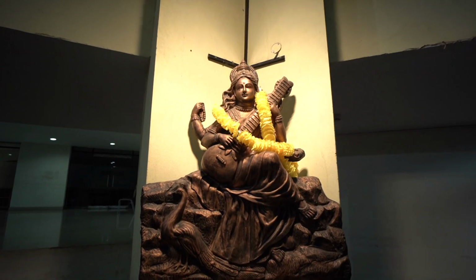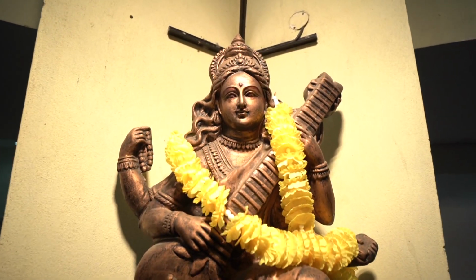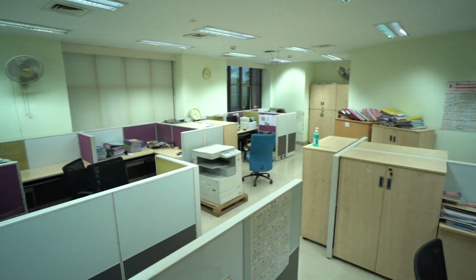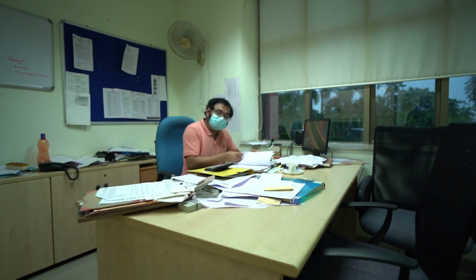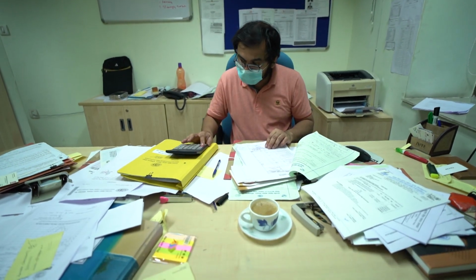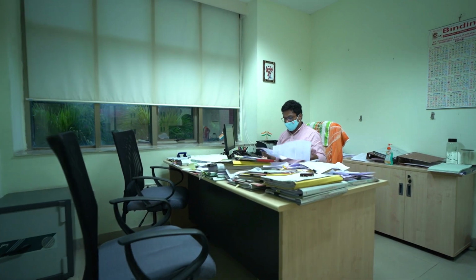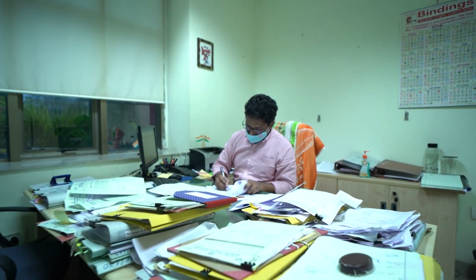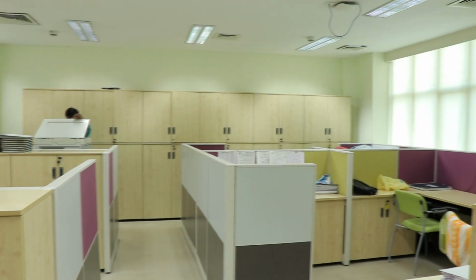After taking the darshan of Ma Saraswati, when we enter into the administrative block, we have a general administration section, which deals with the general administrative matters related to the institution. We have the finance section. The educational support services are also located in the ground floor of this block.